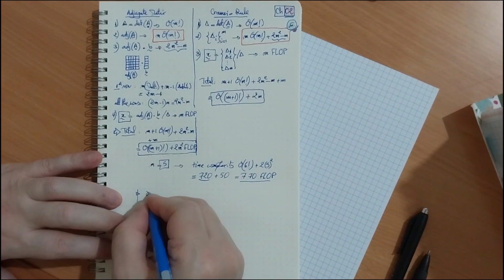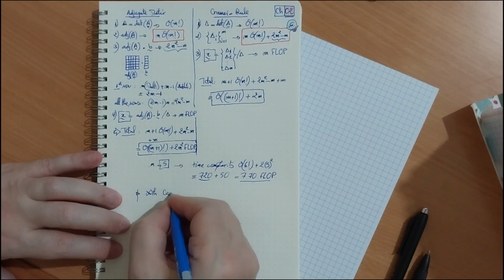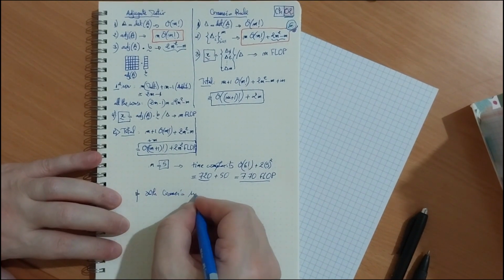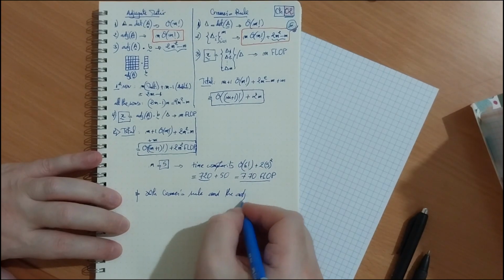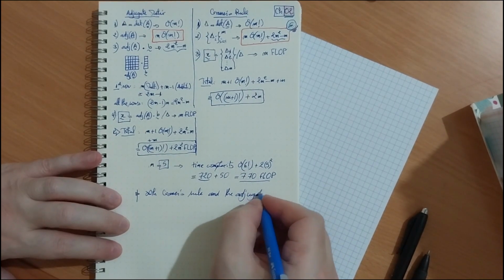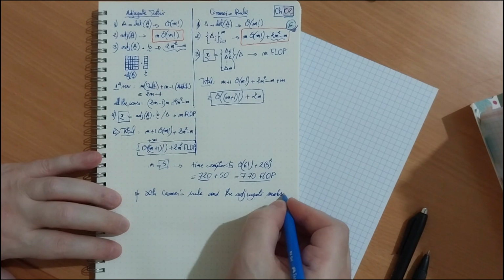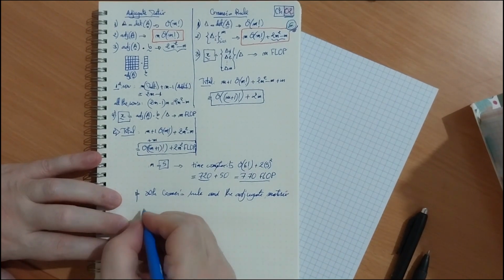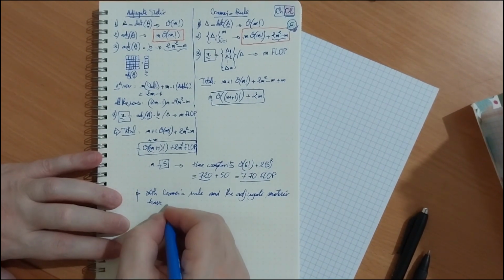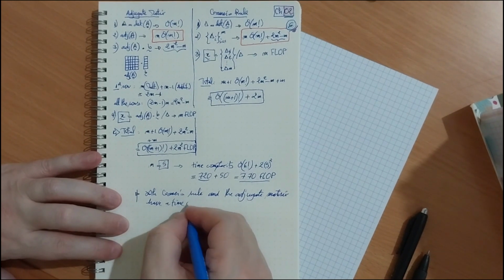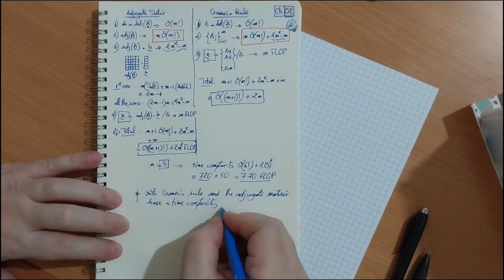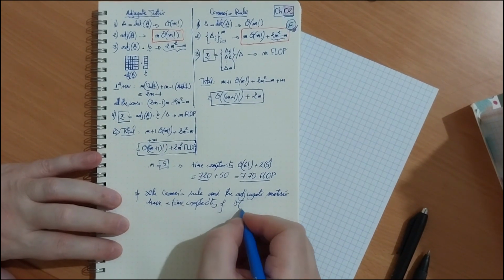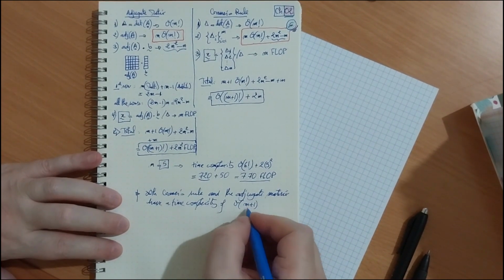Both Cramer's rule and the adjugate matrix have a time complexity of O((m+1) factorial).